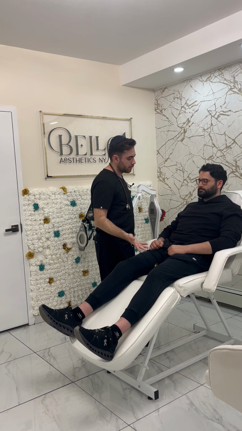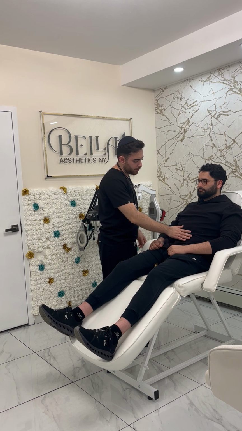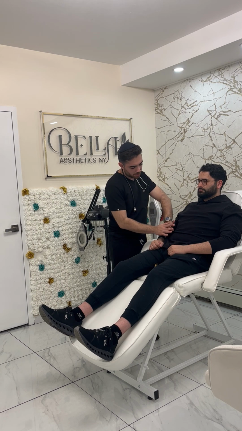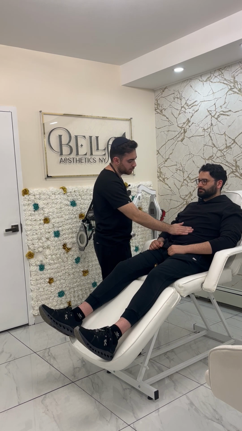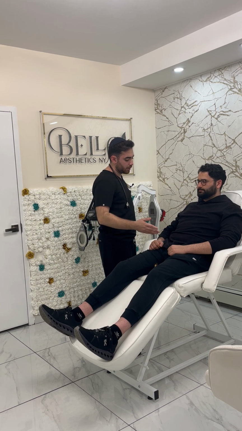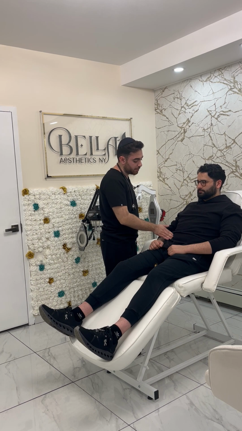We're going to percuss lightly the abdomen. First we're going to percuss. Tympany was heard. Now we're going to lightly palpate. Any pain? Now we're going to do deep palpation. Any pain?